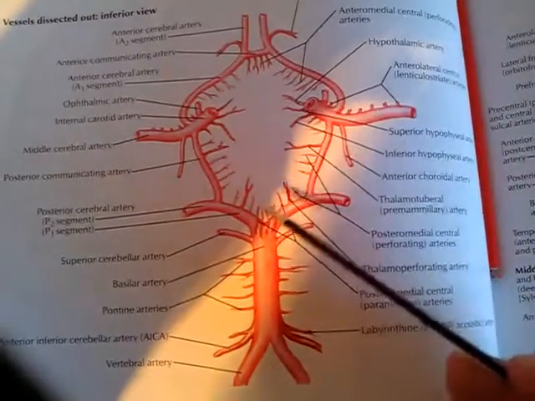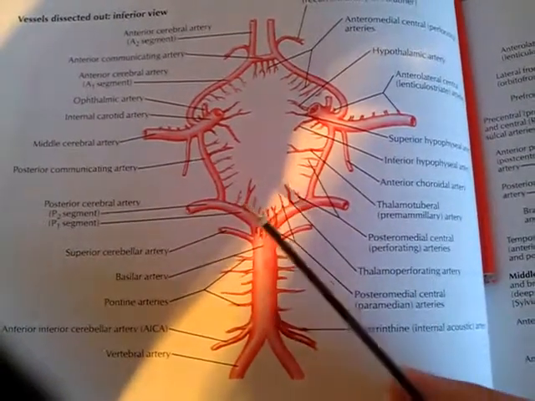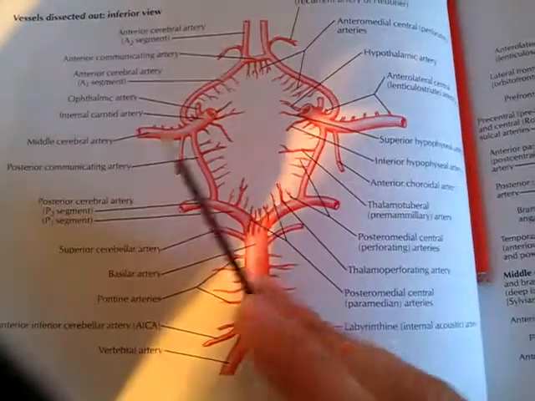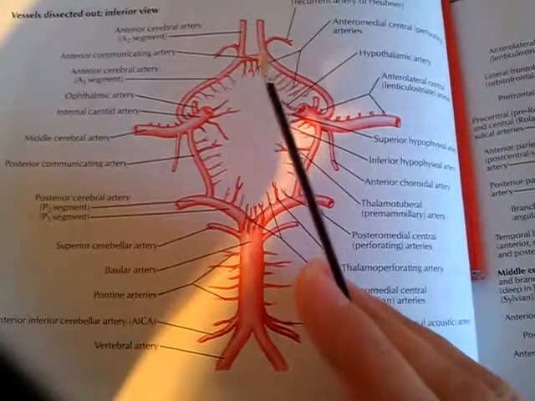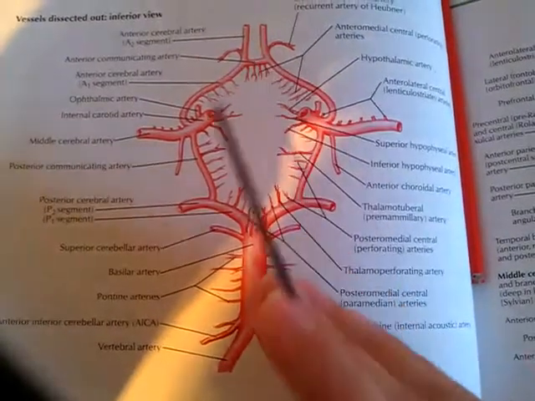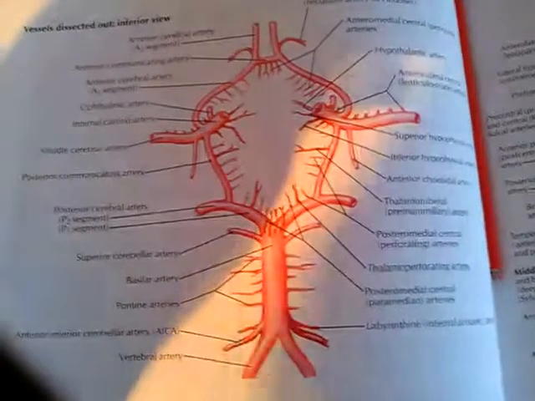Here you see a schematic. Here you have basilar artery, posterior cerebral artery, middle cerebral artery, internal carotid, anterior cerebral artery, anterior communicating, posterior communicating.